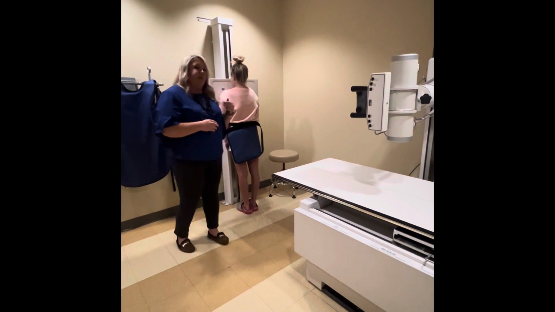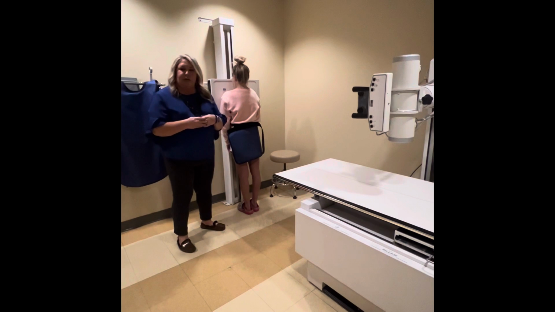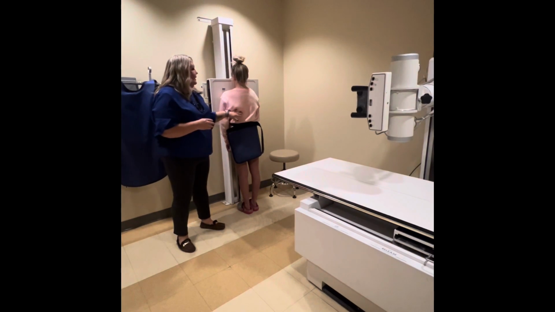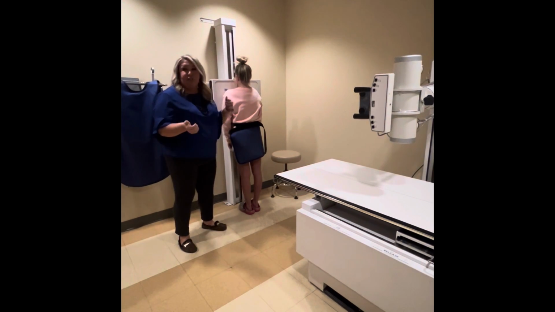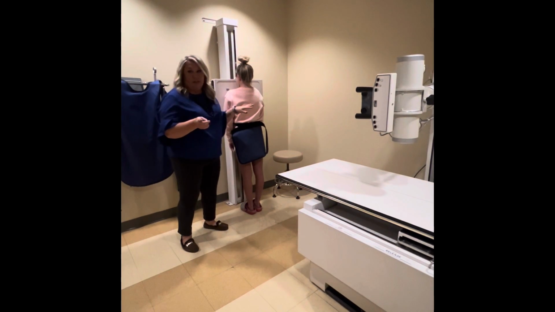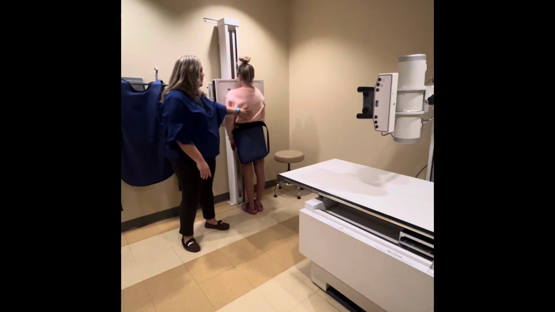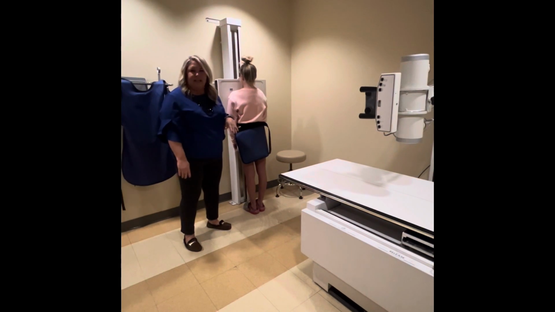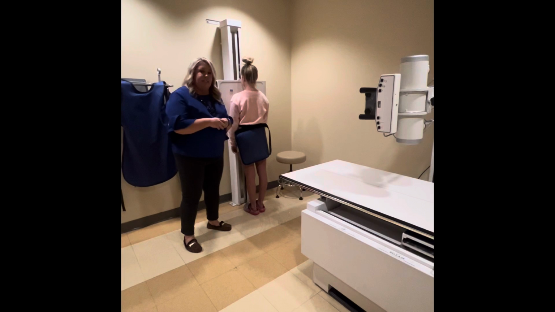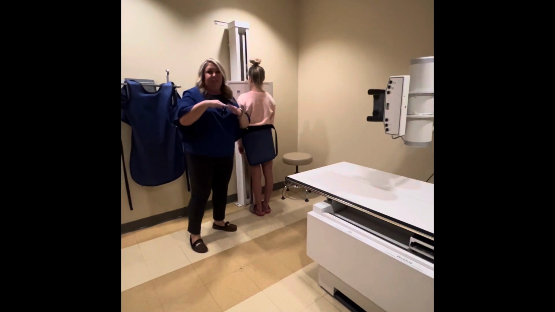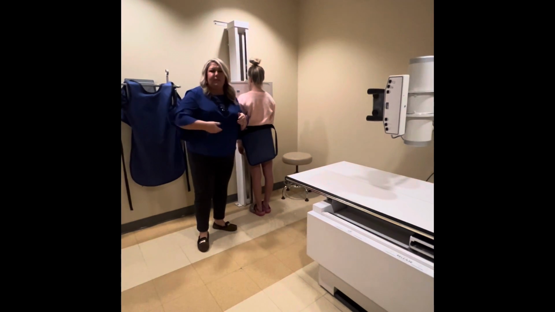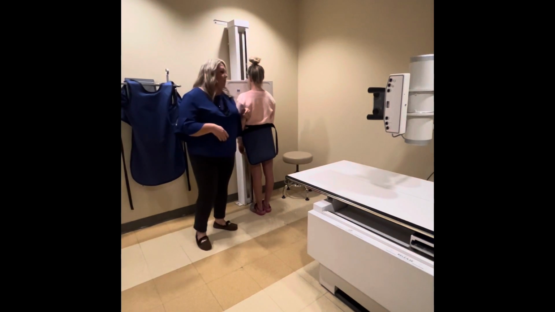Watch your patient so that you can make sure that they're doing what you're telling them to do. Take another great big deep breath in and hold it, and then you would shoot your exposure. Make sure you tell your patient to breathe, and you can breathe and relax. So that's what we have for a PA chest x-ray. The reason why we want her to take that big breath in is because that depresses the diaphragm, so that doesn't obscure the base of the lungs.